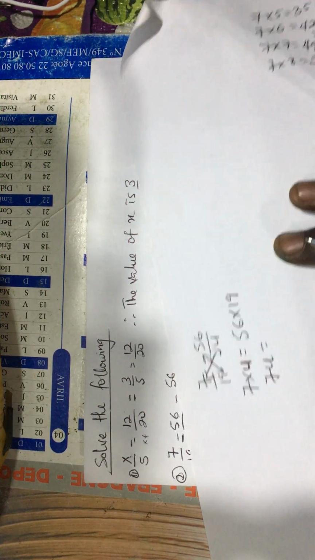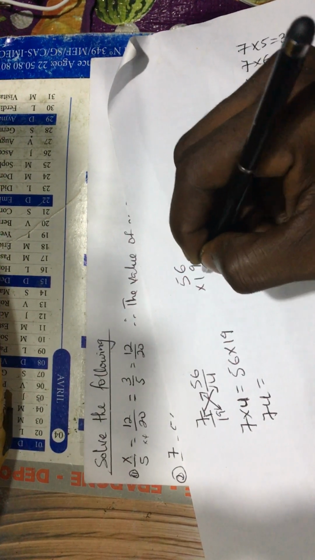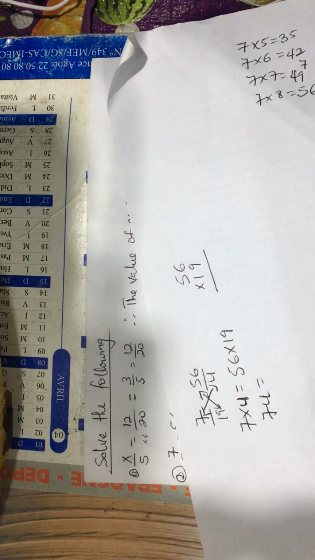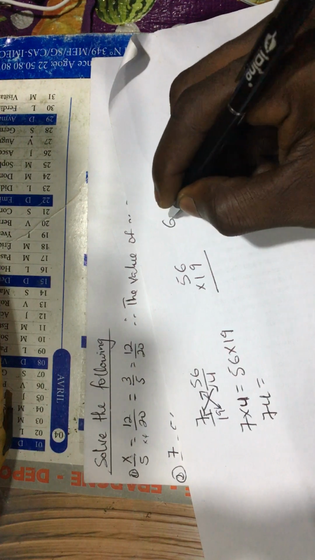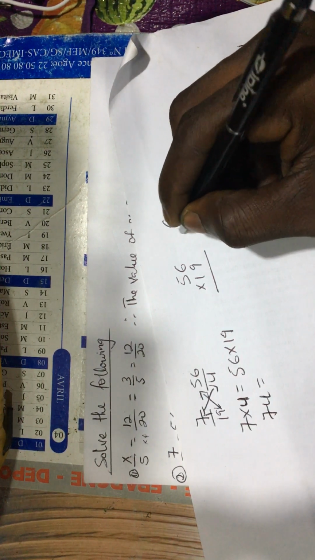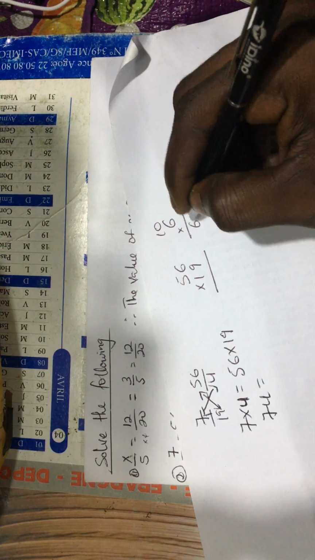Now 56 times 19. Now 6 times 9 is what? If you don't know it, what happens is that you do 6 times 10, or 10 times 6, you get 60.